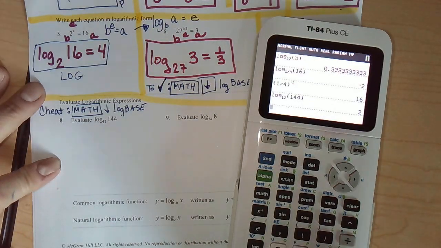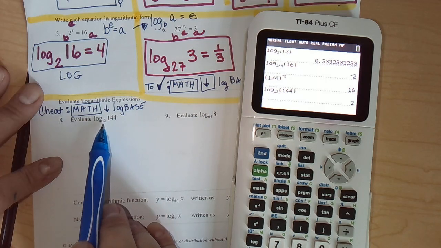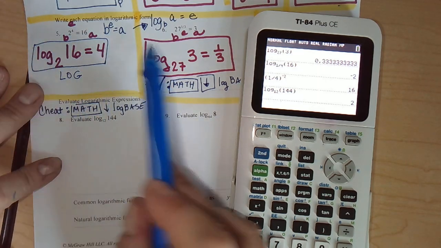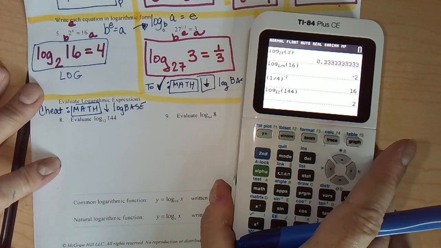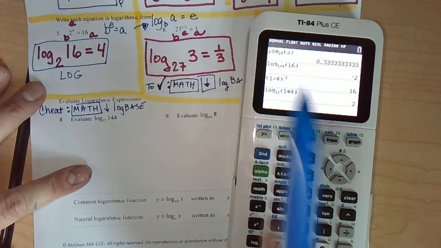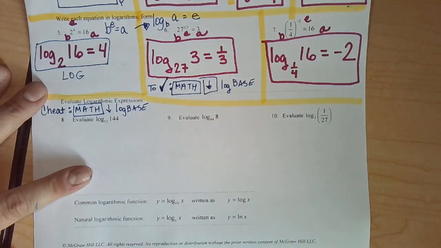And I get 2. Let's figure out why we get 2. Where do you think we get 2 from? From 12 and 144. And remember that we're dealing with exponentials. Well, you might remember that 12 squared is 144. Let's see how our calculator did that.